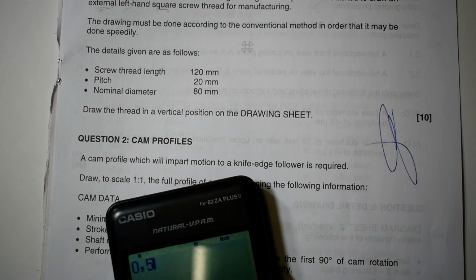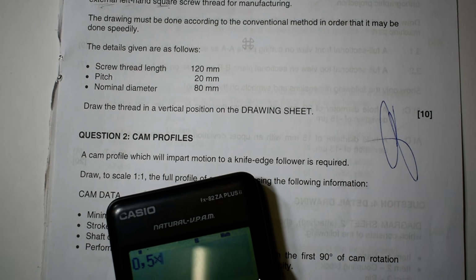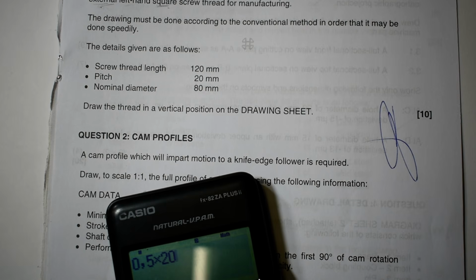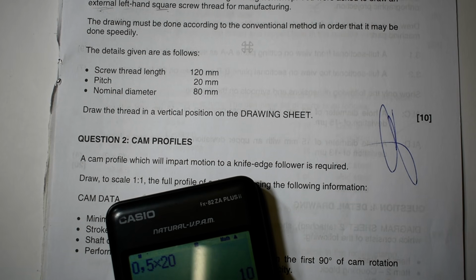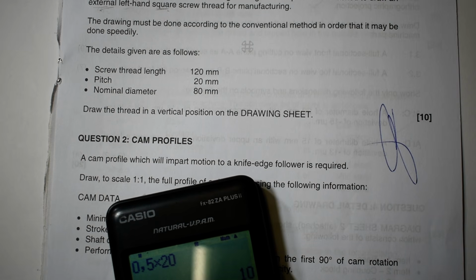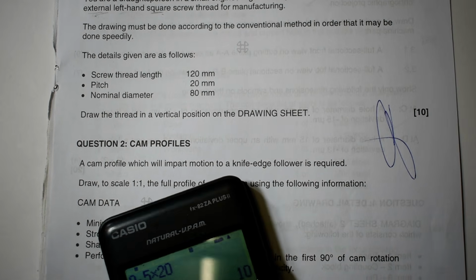So 0.5 times pitch, in this case our pitch is 20, I'm getting 10. What am I going to do with this 10 millimeter? You take your drawing compass and open it to 10 millimeter. Where's my drawing compass? So I open it to 10 millimeter.